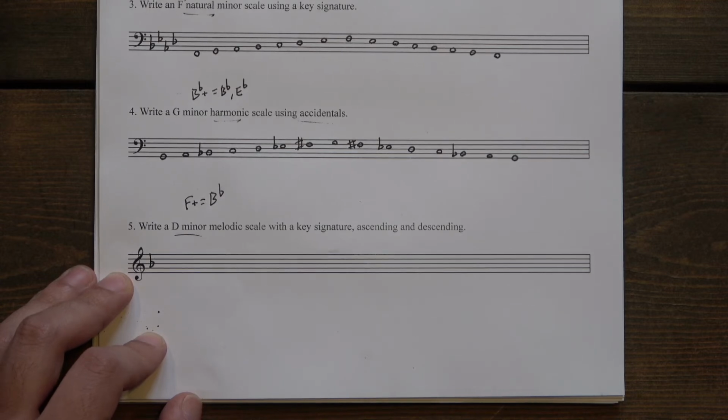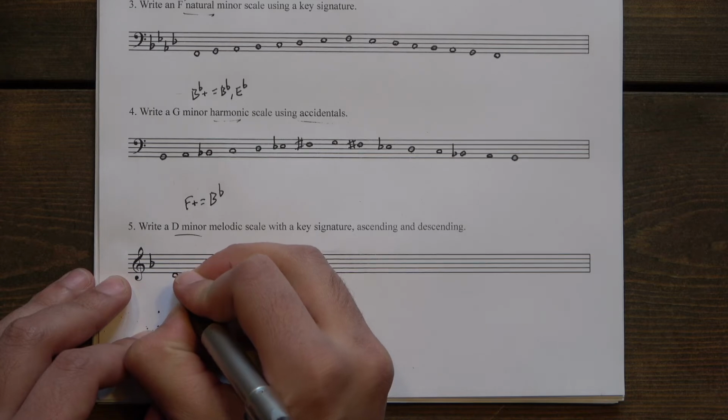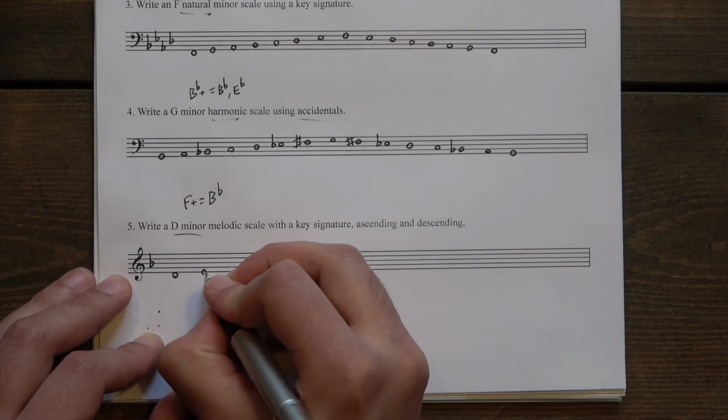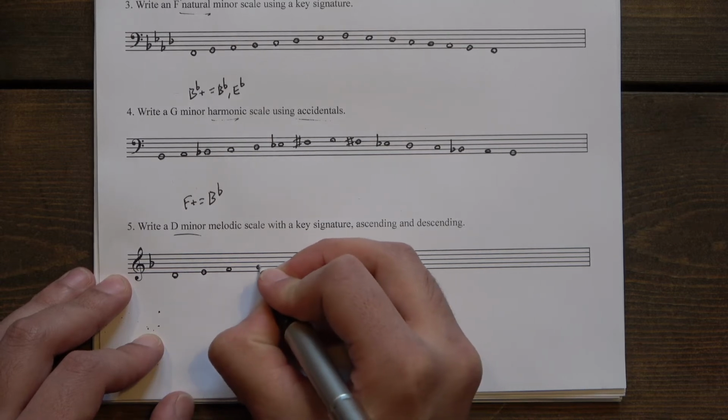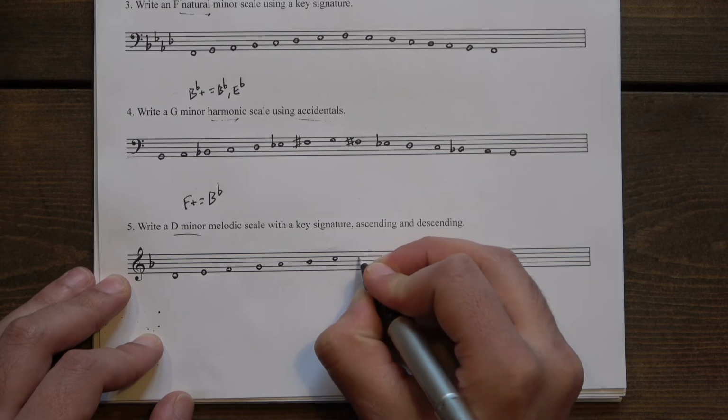Okay, step 2 is to write the tonic note. D is the tonic note of D minor. There's a D. Okay, now I'm going to write up and down. Up a step, up, up, all the way up to a D.